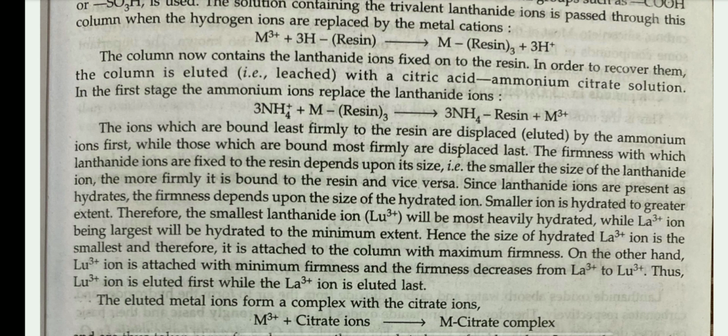Smaller ion is hydrated to greater extent, therefore the smallest lanthanoid ion will be most heavily hydrated, while La3+ ion being largest will be hydrated to minimum extent. Hence the size of hydrated La3+ ion is the smallest and therefore it is attached to the column with maximum firmness. On the other hand, Lu3+ ion is attached with minimum firmness and the firmness decreases from La3+ to Lu3+. Thus, Lu3+ ion is eluted first while the La3+ ion is eluted last.